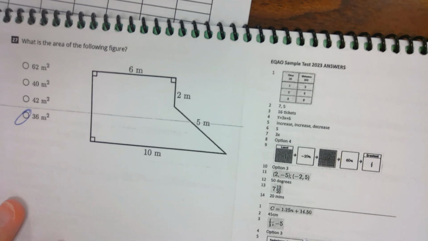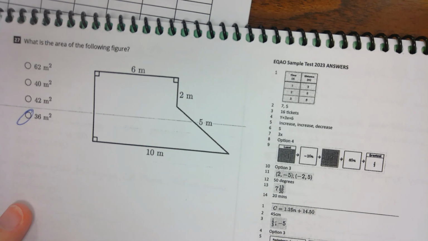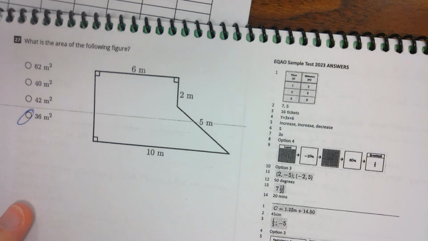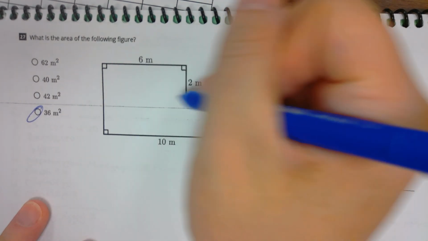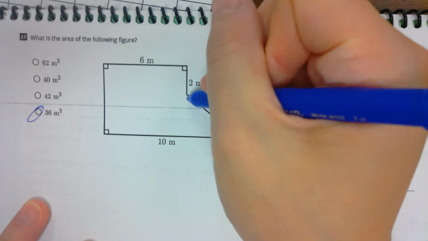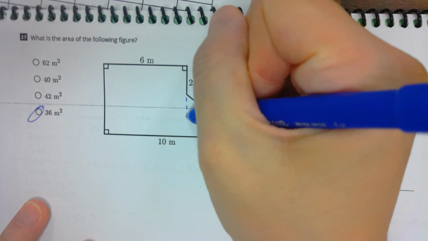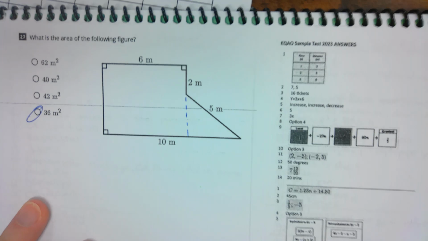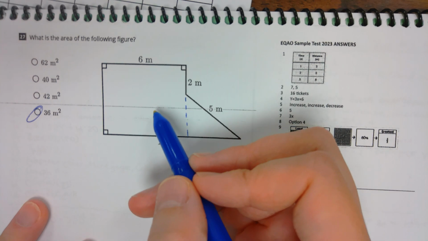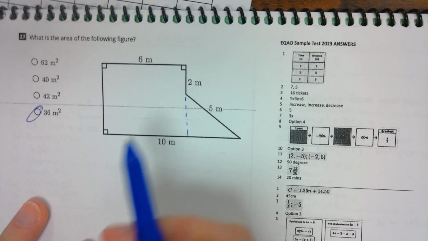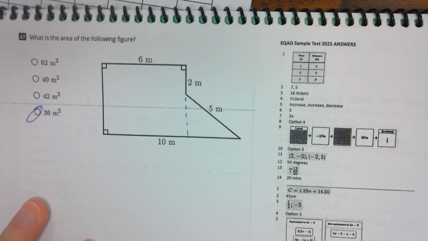And then the last question: what is the area of the following figure? So you want to break this up because it's area. You will want to break it into two separate shapes. A trapezoid and then you subtract the area of the triangle. You could, or simply just do a triangle and a rectangle. Is this a square? No. Okay, so don't assume it's a square.